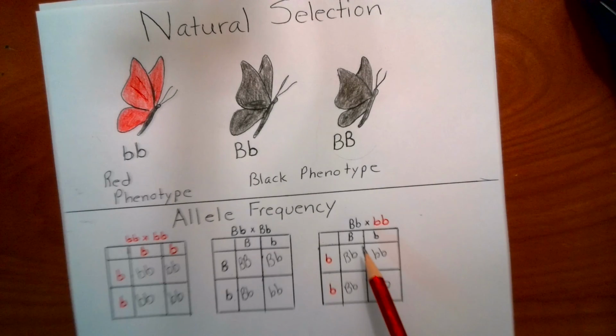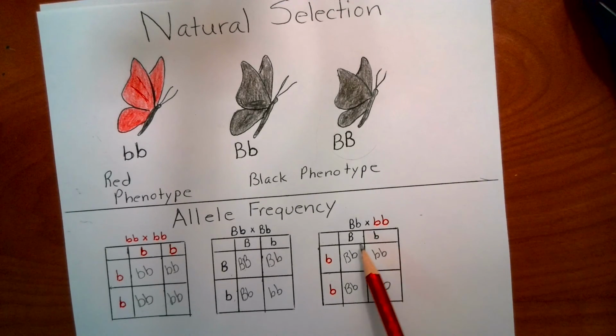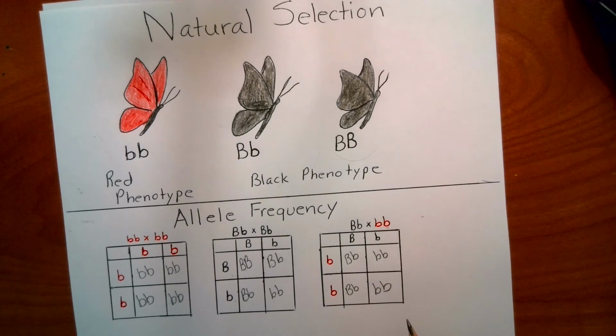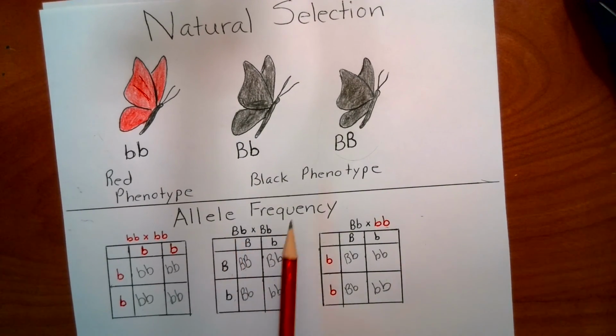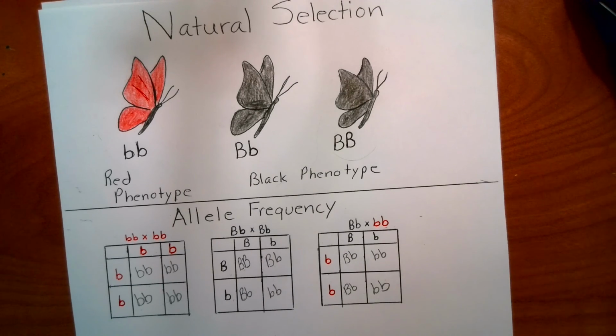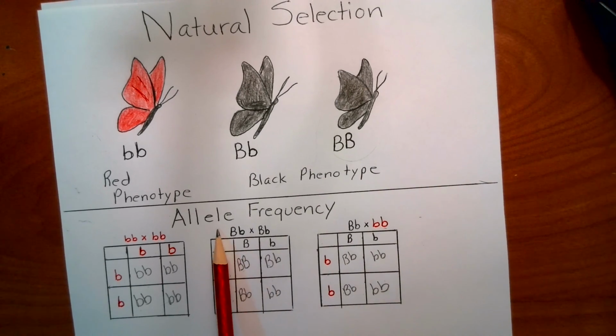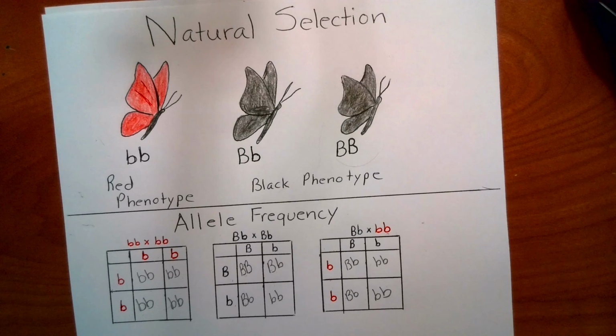So this just shows that in this population of butterflies, the allele that causes red coloration, the recessive allele, becomes more and more rare as butterflies mate and the red ones get eaten by birds because they are conspicuous, and this causes the dominant allele to become frequent in the population. And that is allele frequency, and how it relates to natural selection.